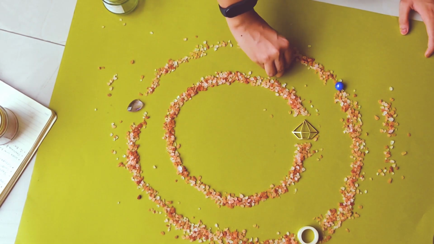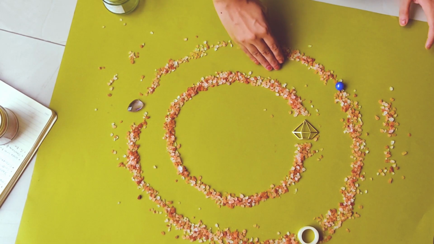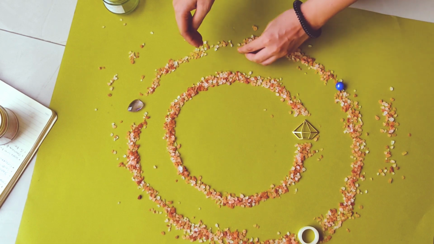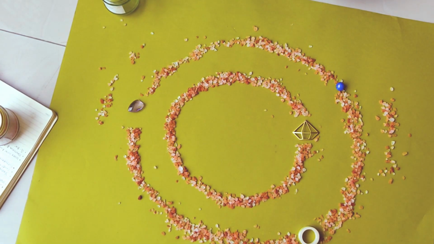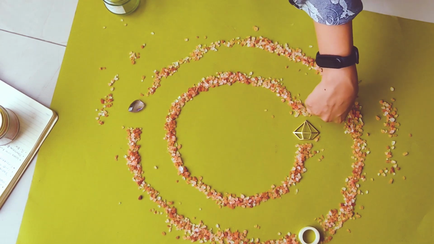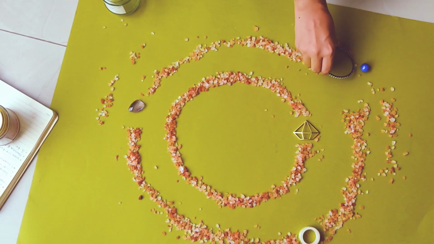Now that I look back at it, I feel like I could have done a better job with what I actually took as a picture. That's how I created my picture. I'm just cleaning out everything else, and you can see my hand.